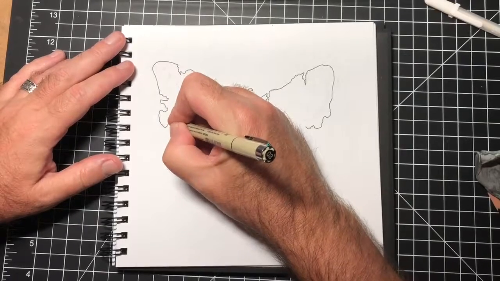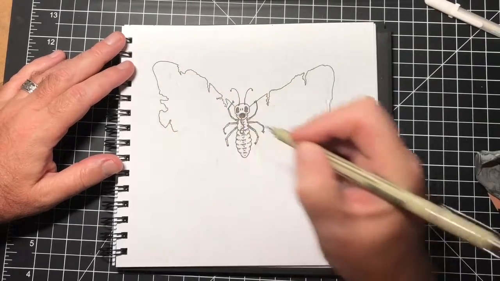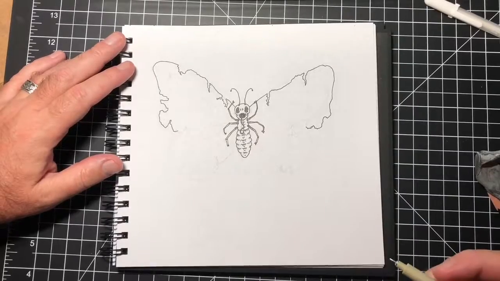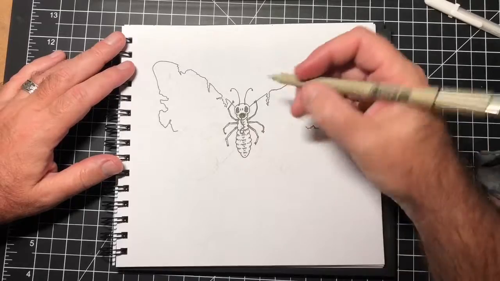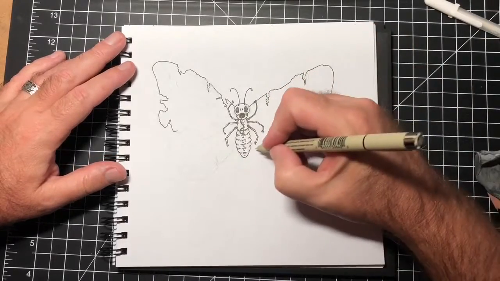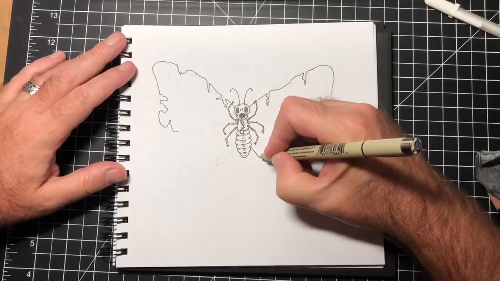Maybe this butterfly was even cute as a baby. I don't know. All right, top wings outline is done. Let's move on to the bottom portion of the wing.